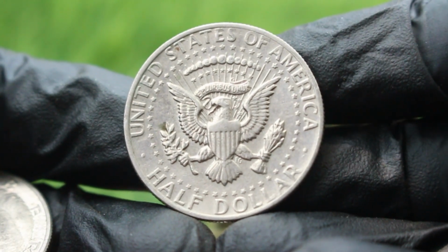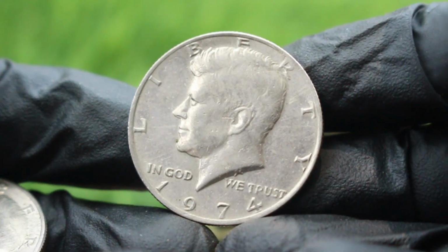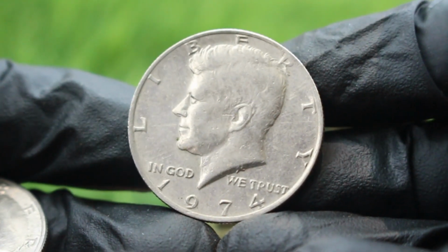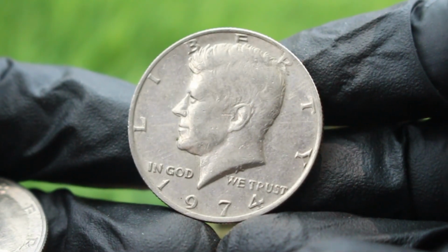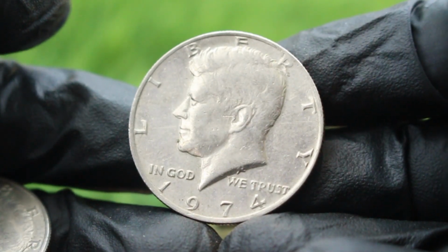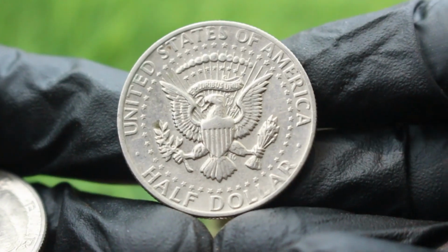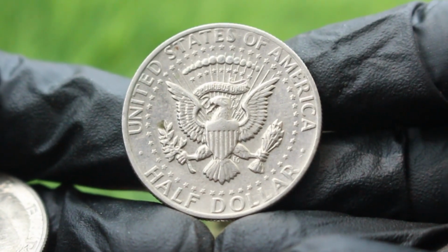Another detail worth noting is the potential for planchet errors. A few 1970 half-dollars were found struck on undersized or improperly prepared blanks, resulting in thinner coins or those with incomplete design impressions. These errors, though extremely scarce, have turned up in dealer lots and estate collections.